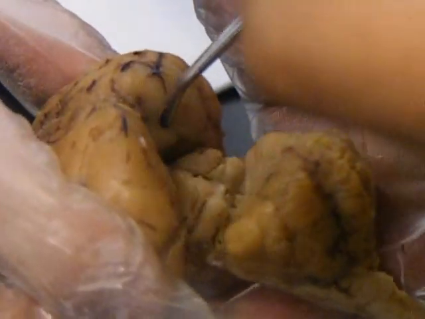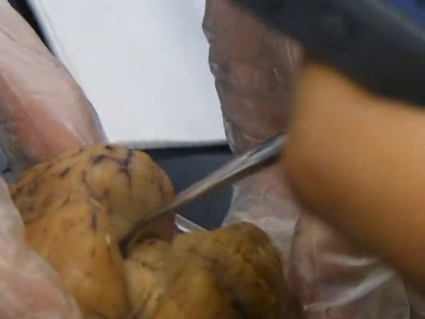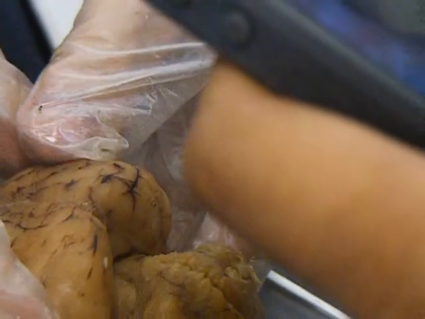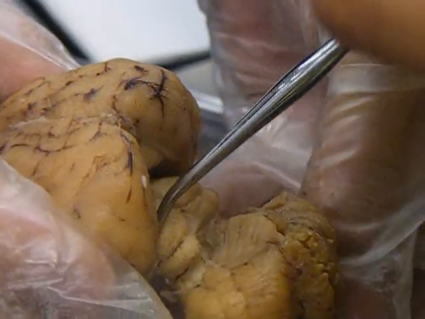And then the pineal gland is, if you flip it over, right there. Or if you just open it up, that'll be easier too. It's right there, so that's the pineal gland. And then we have the superior colliculus. That's this part here, the top part.